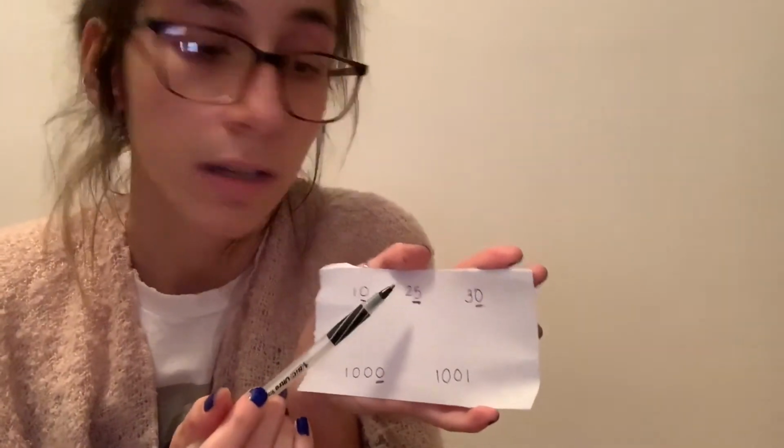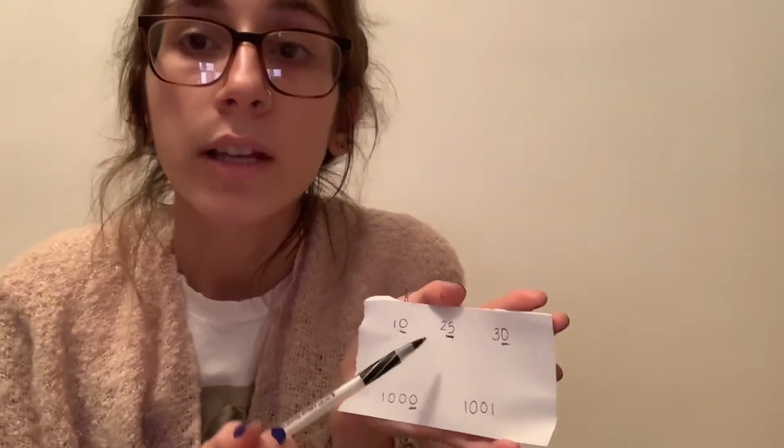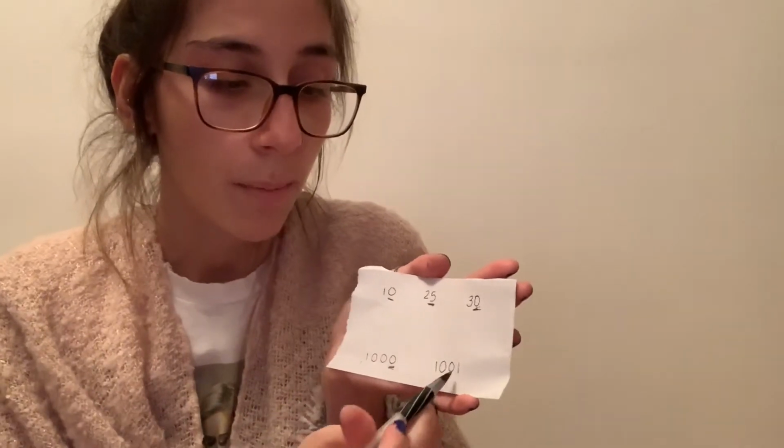0 is in the ones place for the number 10. So 10 can be divisible by 10. 5 is in the ones place for 25. So 25 cannot be divisible by 10. 30 can be divisible by 10 because in the ones place there is a 0. For the number 1,000, 10 can be divisible because in the ones place there's a 0. But if you have 1,001, there is a 1 in the ones place, so it cannot be divisible by 10.